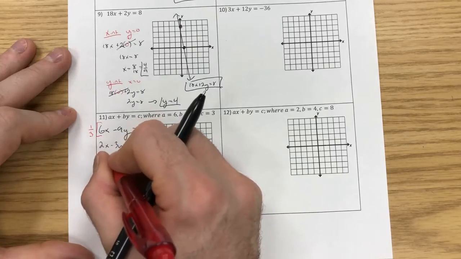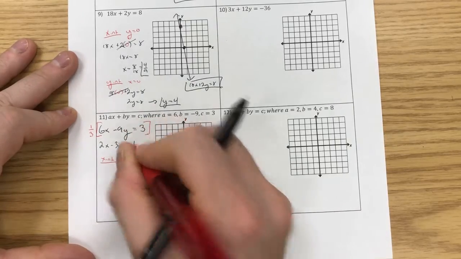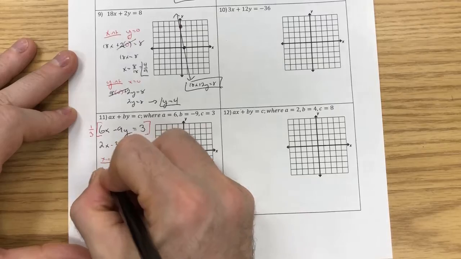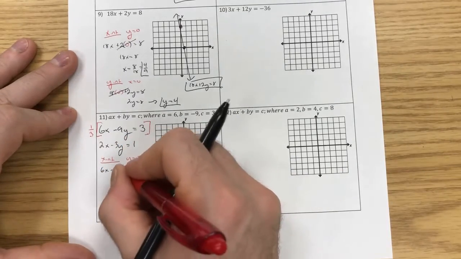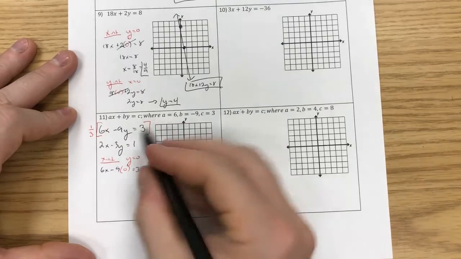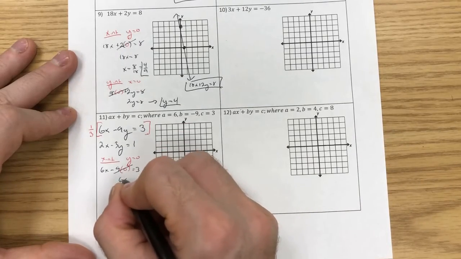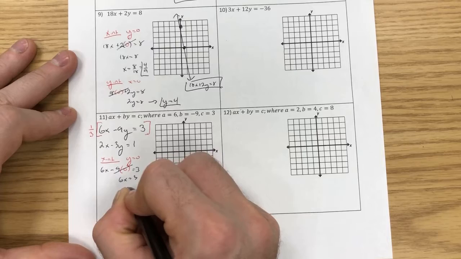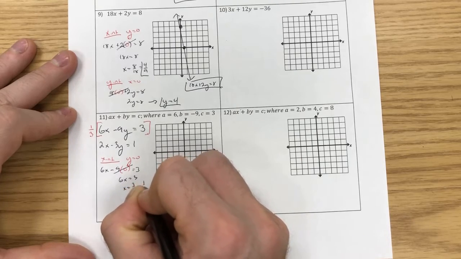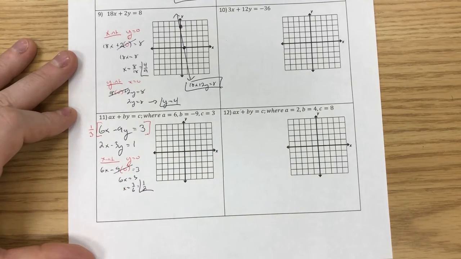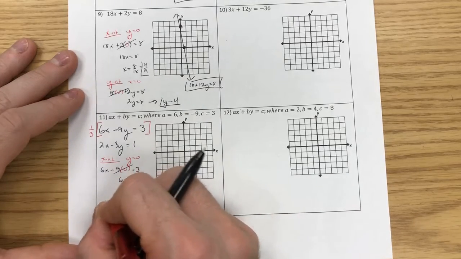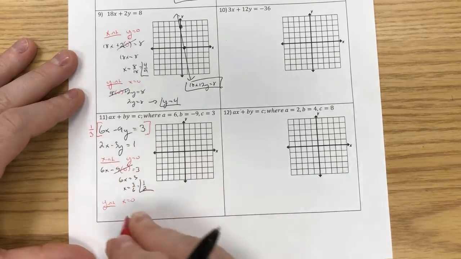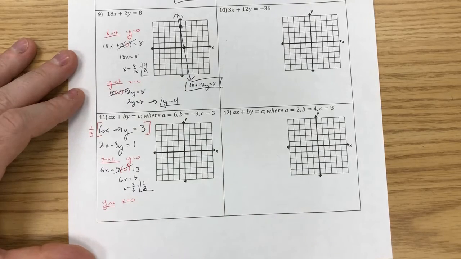So here we go. I have my x-intercept, which means I have a 0 height. So I have 6x minus 9 times a 0 height, which will eventually cancel out. 6x equals 3, which means x equals 3/6, or 1/2. For my y-intercept, I know I need a 0 width, which means my x is going to be 0.